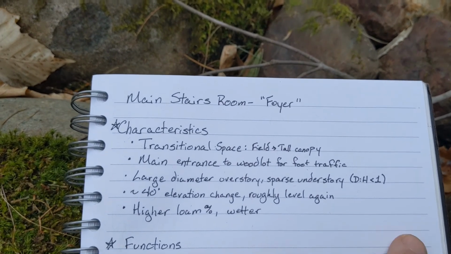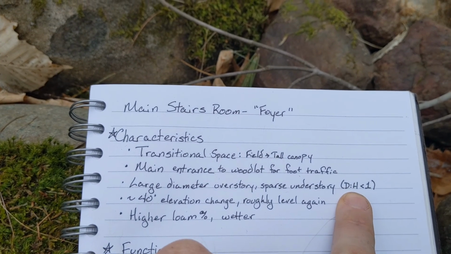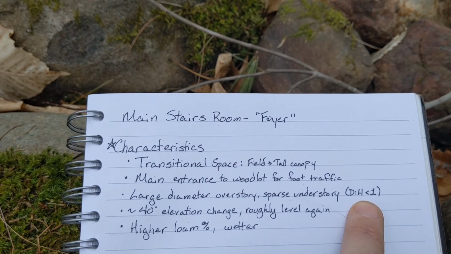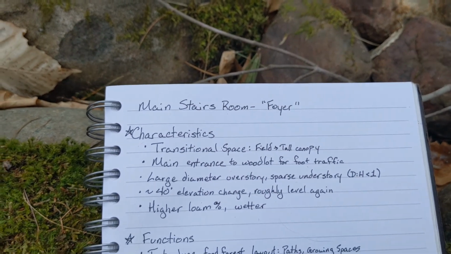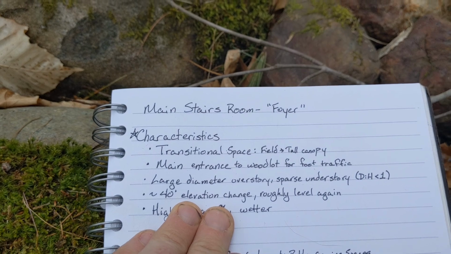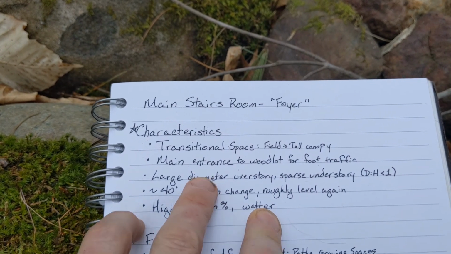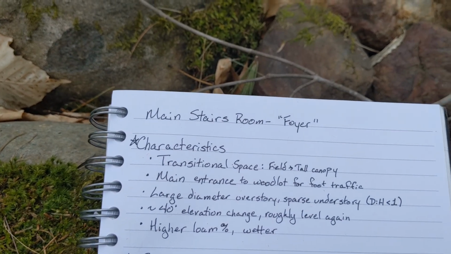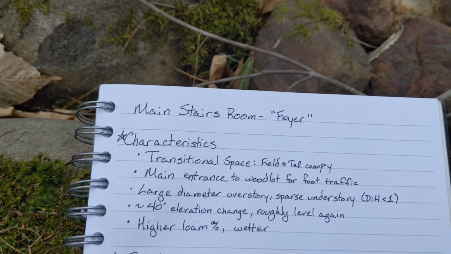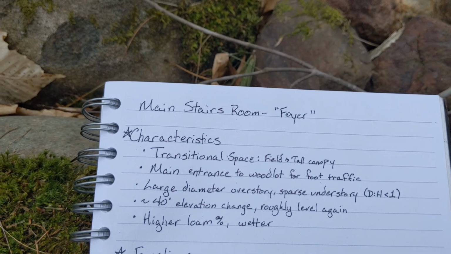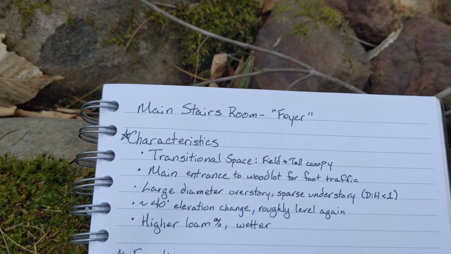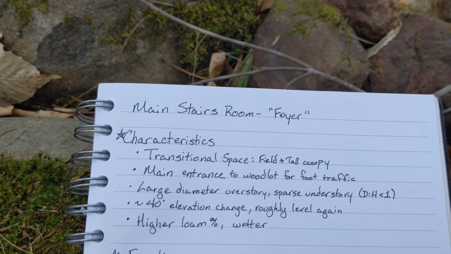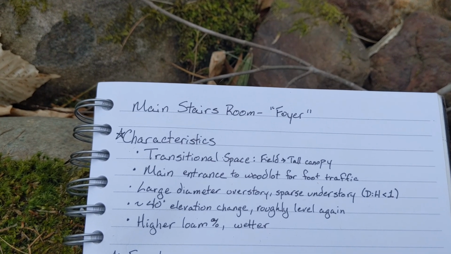And so I've also noted here that my diameter to height is less than 1, so there are very few, if any, technical gaps in the canopy. There is a 40-foot elevation change between the field to the tall canopy, and it's roughly level again, so it does have some of that fertile valley water catchment area behavior to it. So we do have a higher loam percentage than the field, which is much more sandy, and it is generally wetter down here than up in the field.